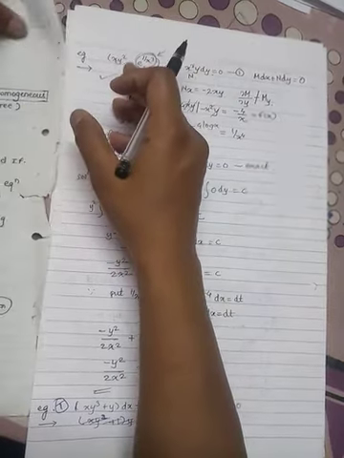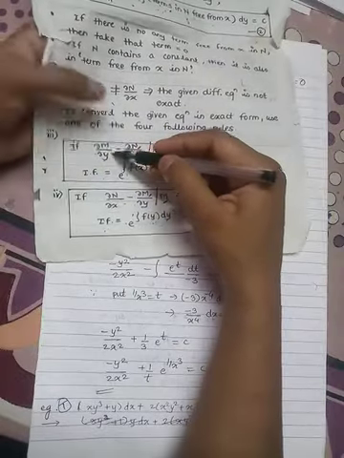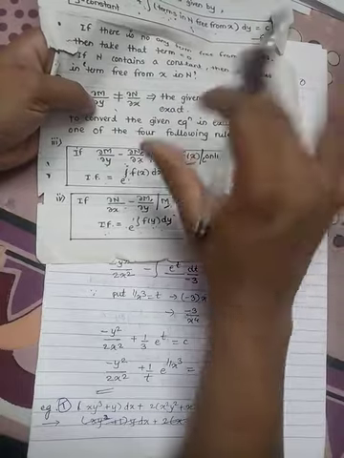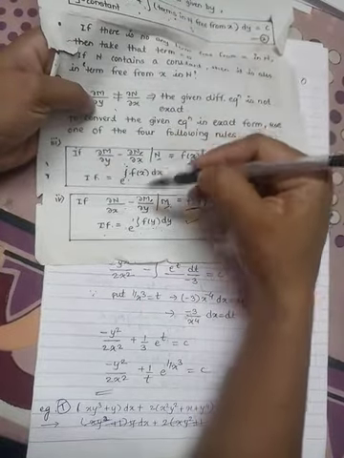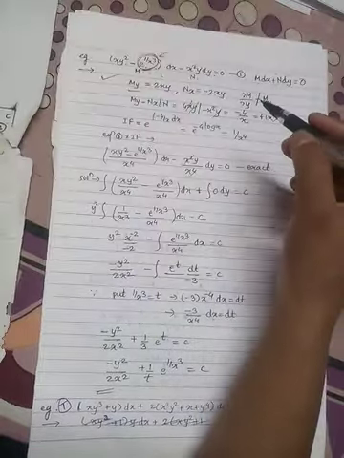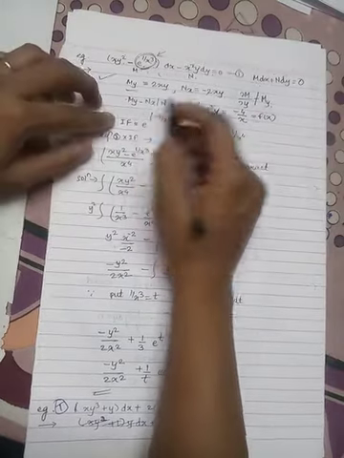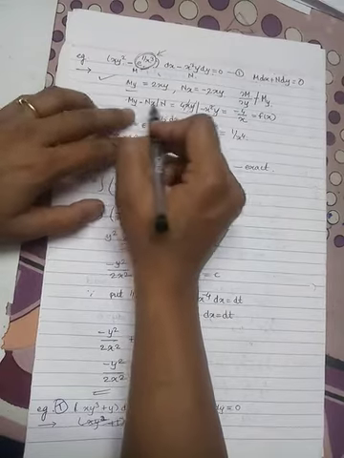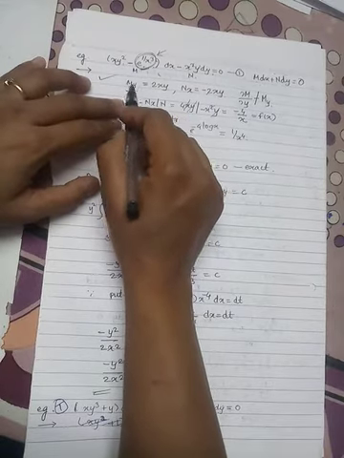Now check for the first two rules, these two rules. So find My minus Nx. This is all you have to check in rough. So My minus Nx upon N, or Nx minus My upon M. First roughly check My minus Nx upon N. My means partial derivative of M with respect to y.